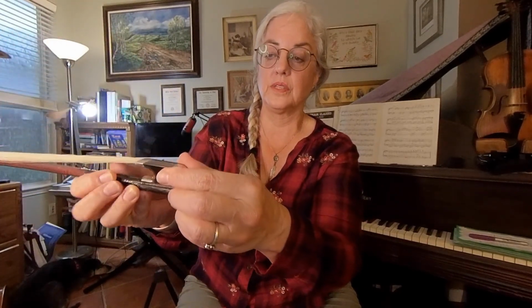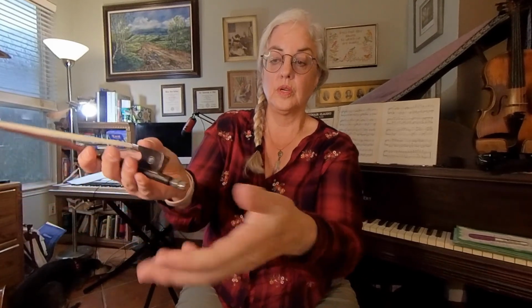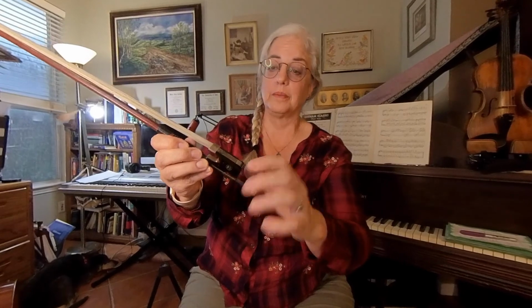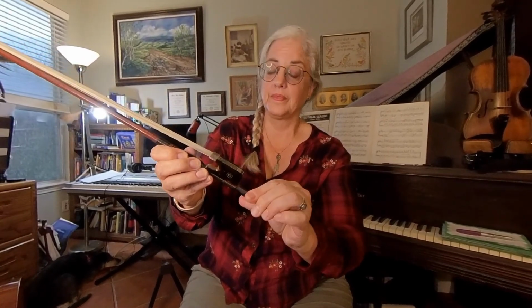The little brass fitting of the frog goes into that mortise, and when you turn the screw, it will tighten the hair, so that pulls the frog back on the bow. If you have a question about why it's called the frog, look it up. There's some controversy on that. I don't know what the real answer is, but this is the frog. The hair is also slid in here, and there's a mortise inside your frog.